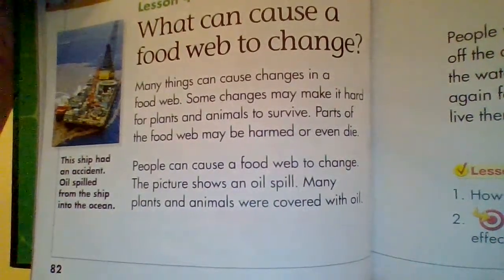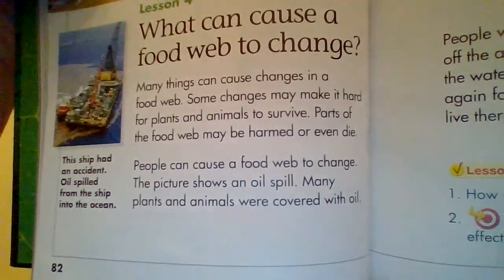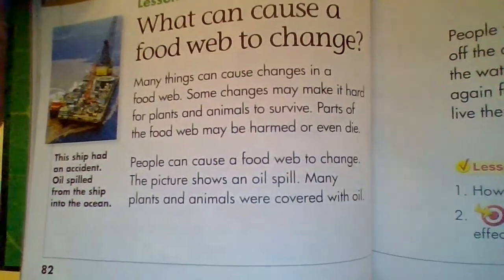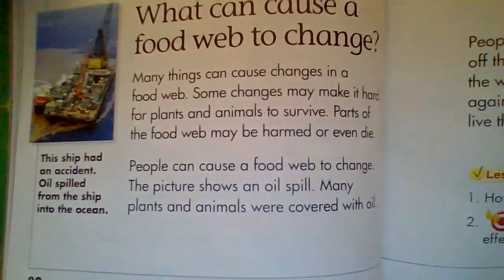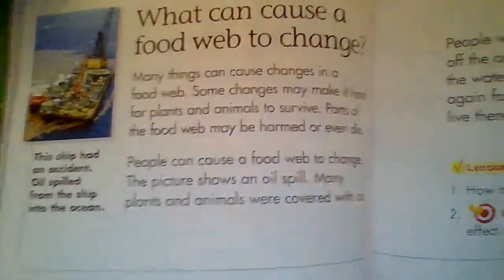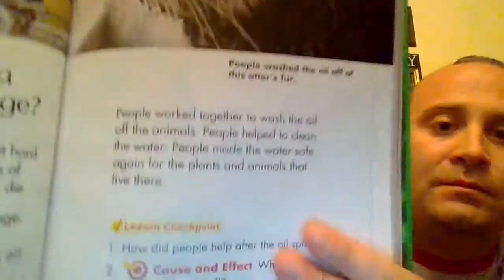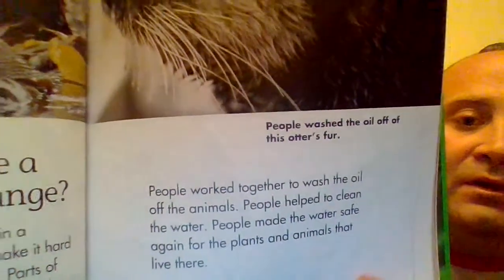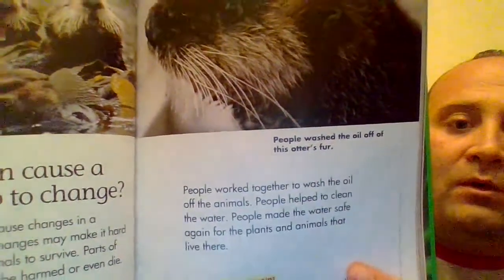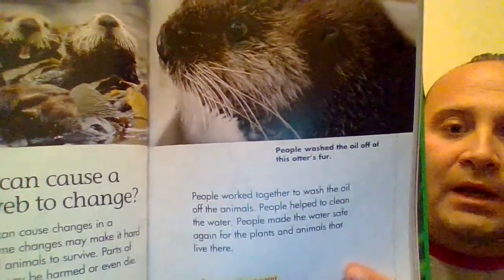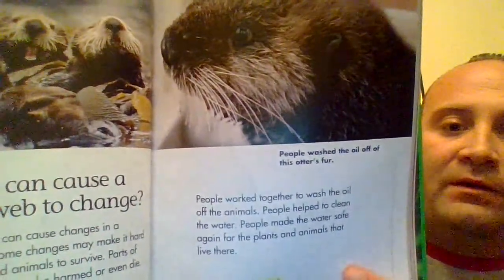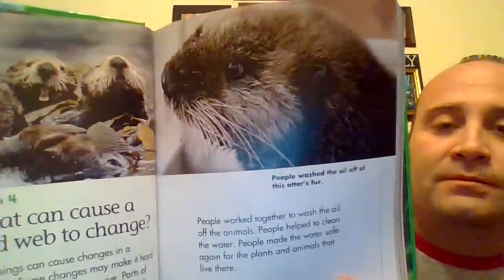People can cause a food web to change. The picture shows an oil spill. Many plants and animals were covered with oil. This ship had an accident. Oil spilled from the ship into the ocean. People worked together to wash the oil off the animals. People helped to clean the water. Many people made the water safe again for plants and animals that live there.